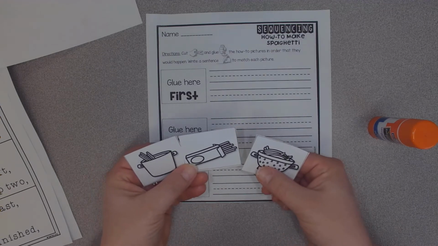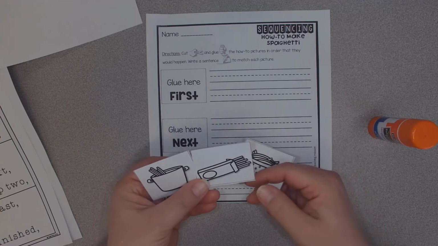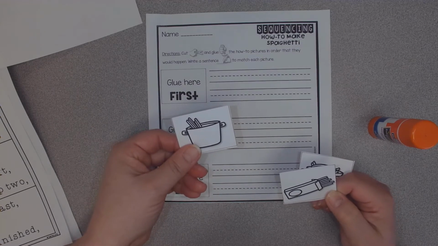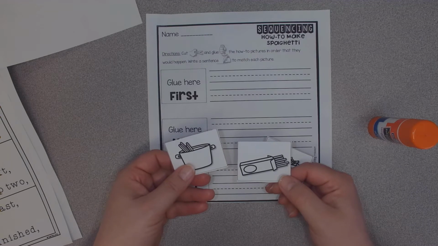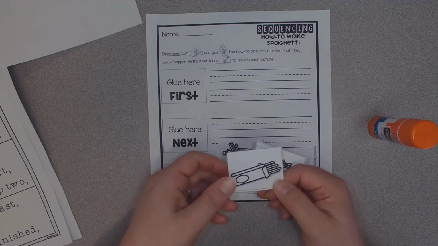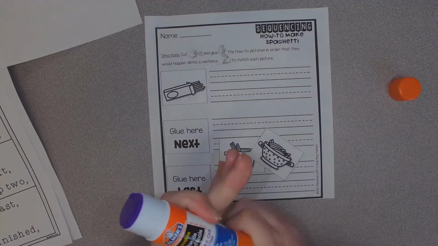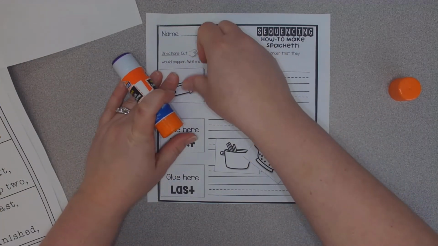So let's think to ourselves, which one would I do first? Strain the noodles? Take the noodles out of the box? Or put the noodles into a pot? Well, I would actually have to take them out of the box to actually put them in the pot, right? So, okay, that's going to be my first one. I'll just grab a little bit of glue here and do it a little bit fast.